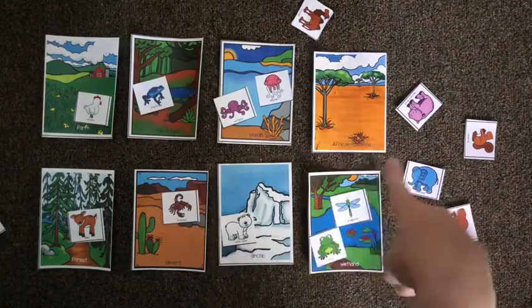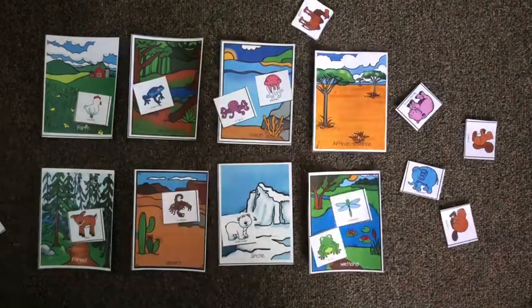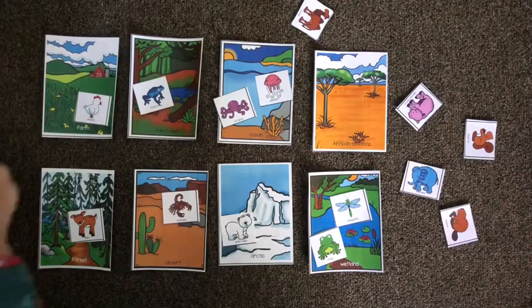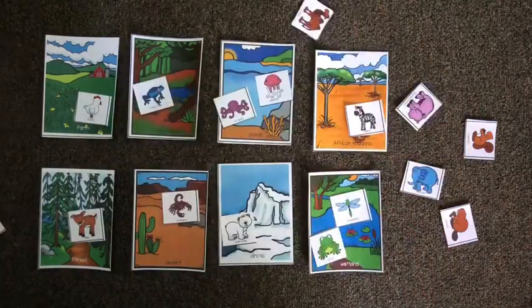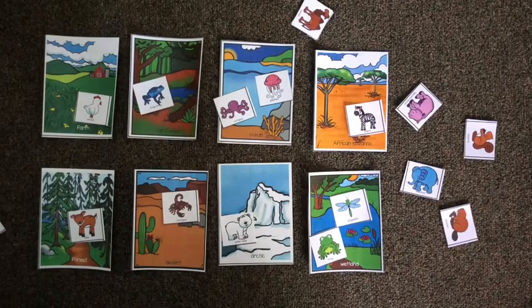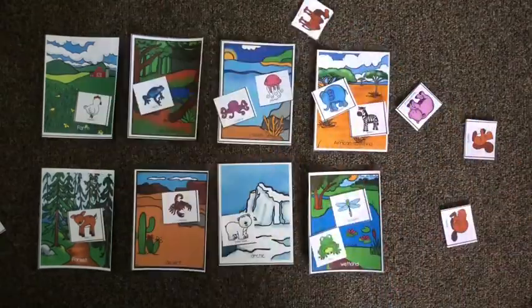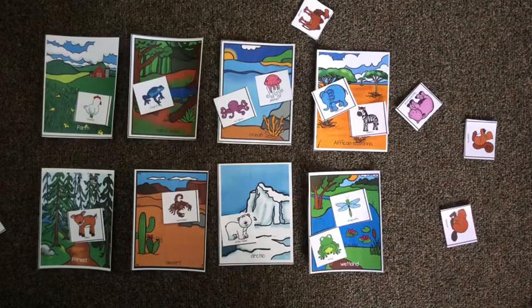All right, so that brings us up to our African savanna. Let's see. Ooh, I found a good one. I found a zebra. Did you guys find a zebra or anything different? Maybe an elephant? Awesome. All right, so use some other cards that you can sort. So go ahead and keep sorting which animals go onto what card.